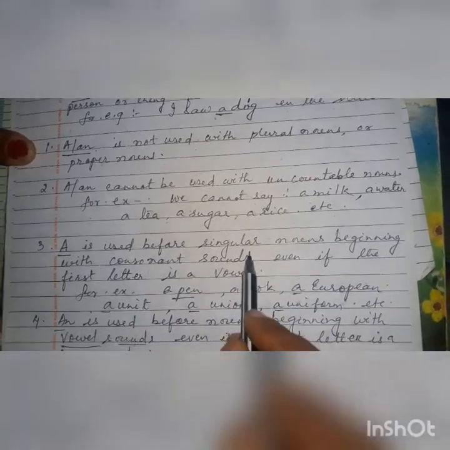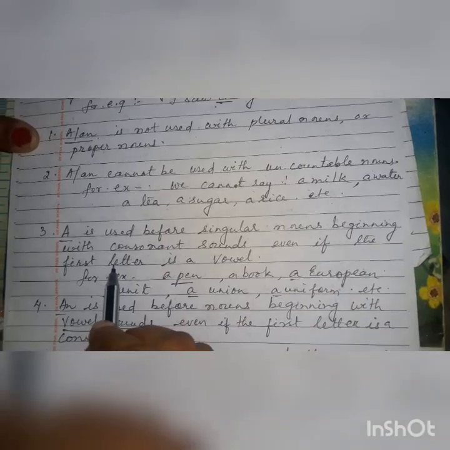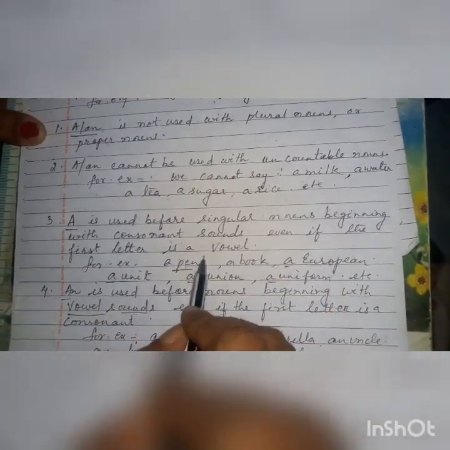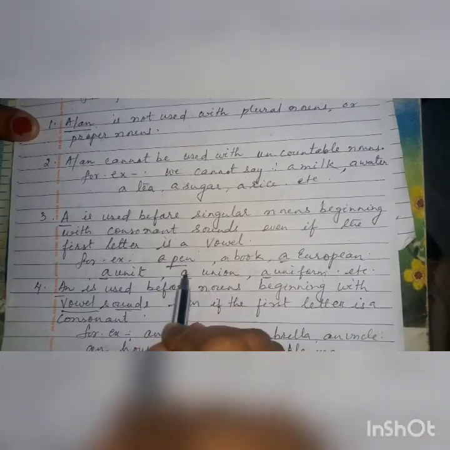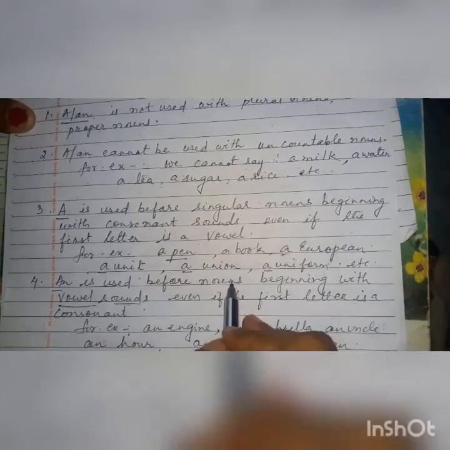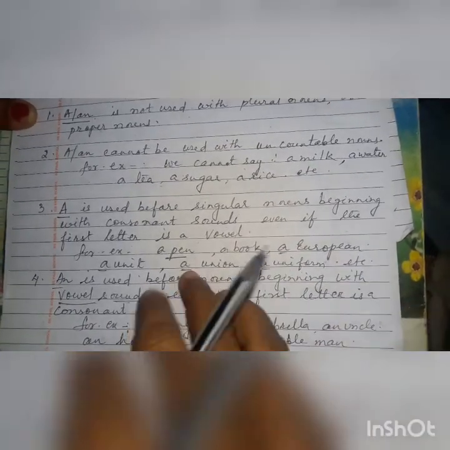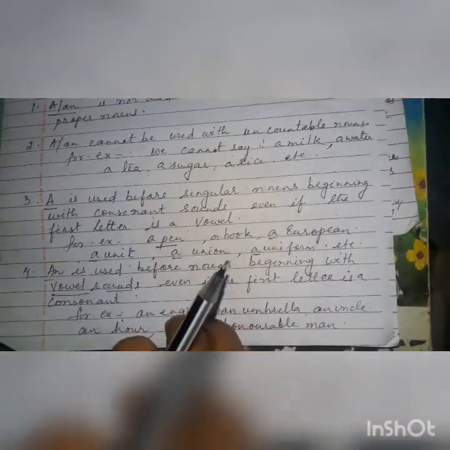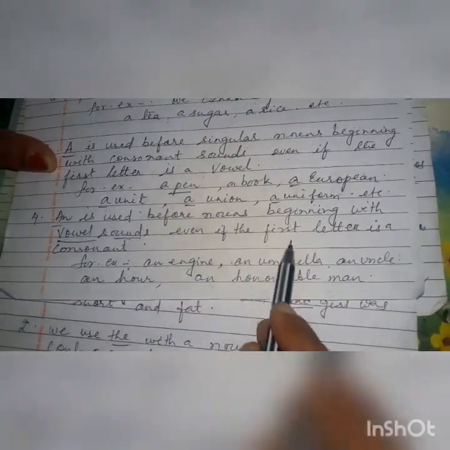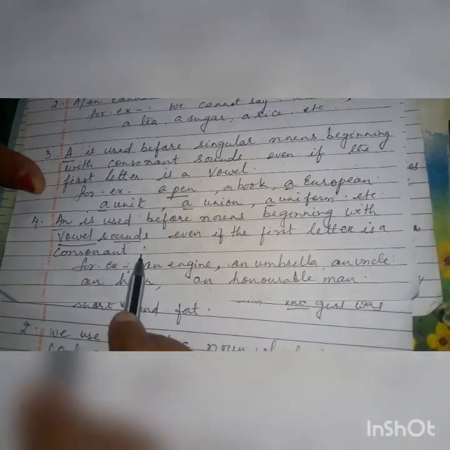A is used before singular nouns beginning with consonant sounds, even if the first letter is a vowel. For example, a pen, a book, a European, a unit, a union, a uniform, etc. An is used before nouns beginning with vowel sounds, even if the first letter is a consonant.